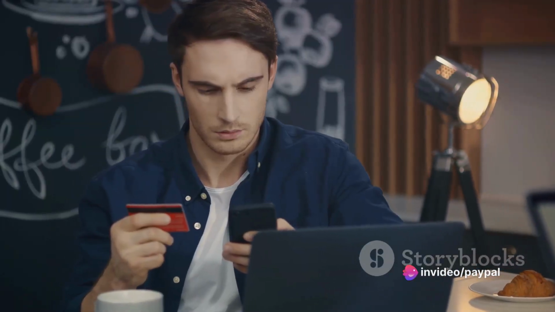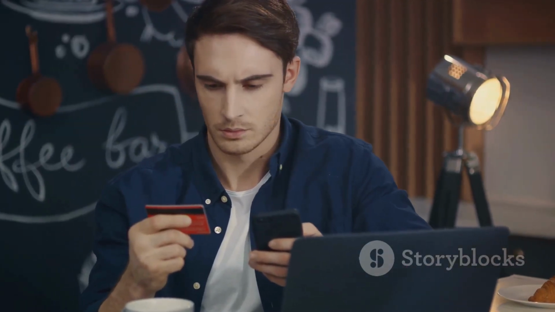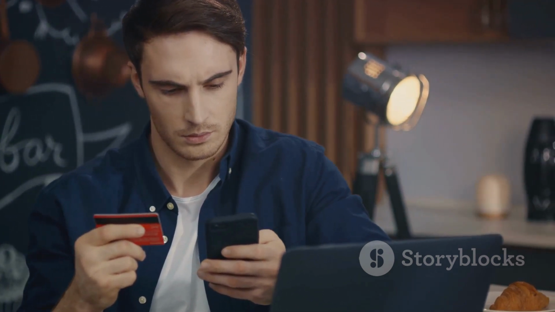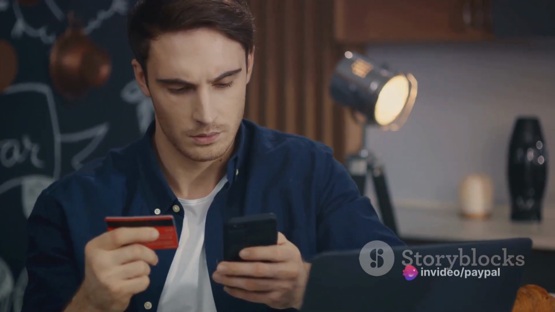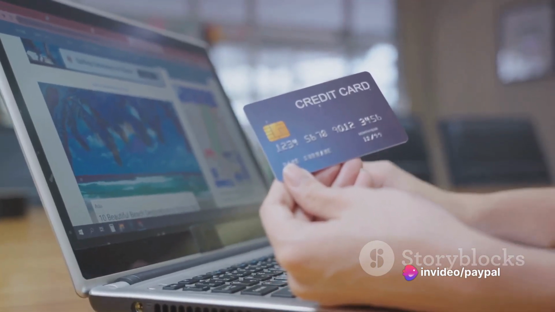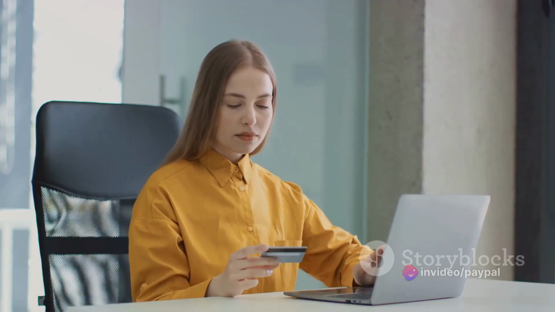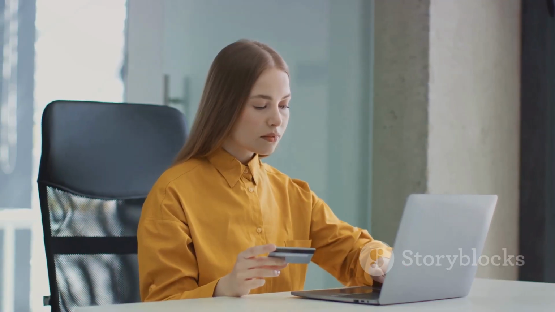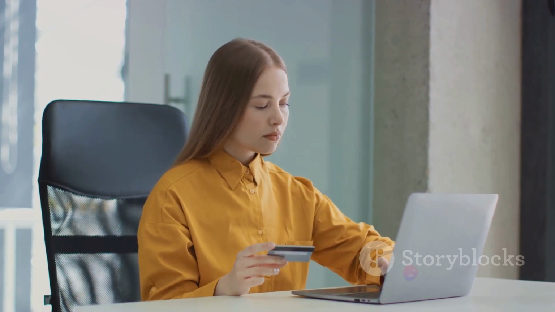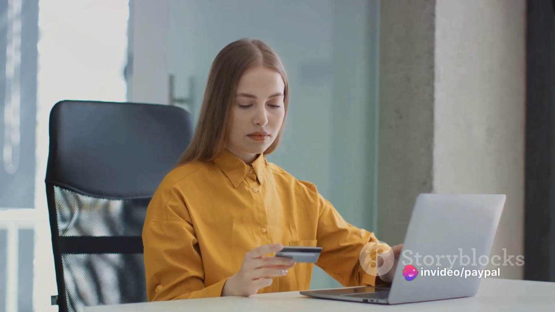First, we started at the very beginning by visiting the PayPal website. A simple step, yet the gateway to our pursuit. This is where our journey began, with a leap into the world of online transactions. Next, we had to choose our account type. Personal or business, each type has its unique features and benefits, tailored to meet different needs. We made our selection based on our requirements and moved forward, one step closer to our goal.